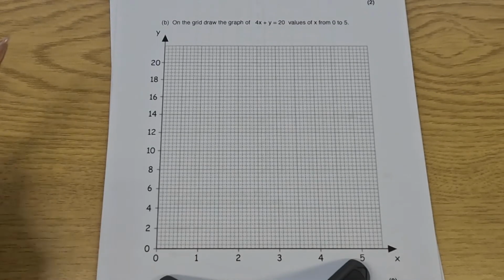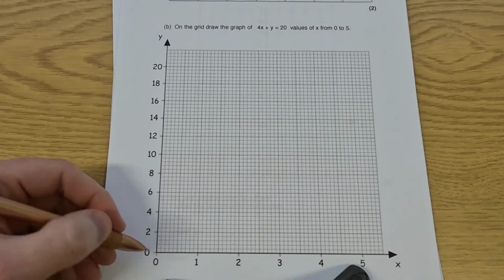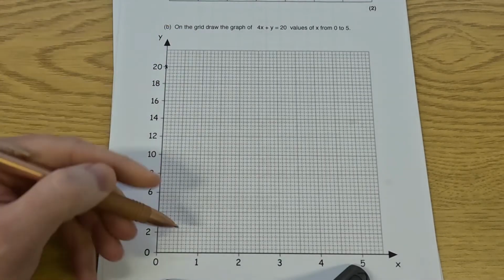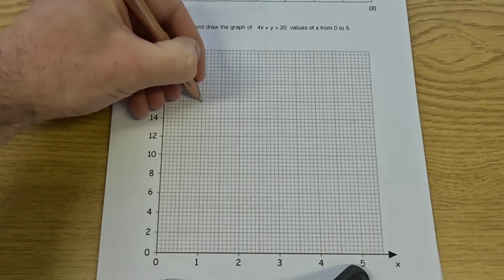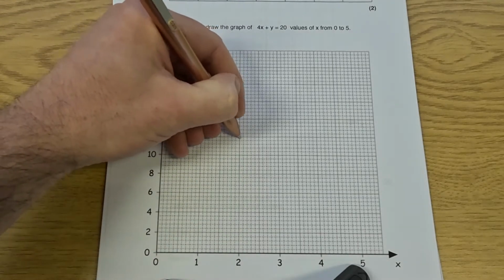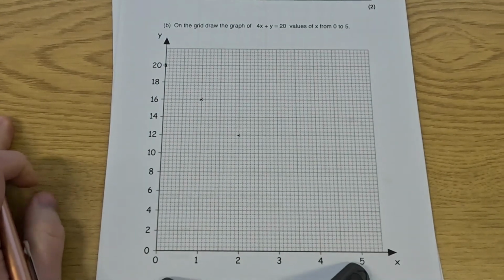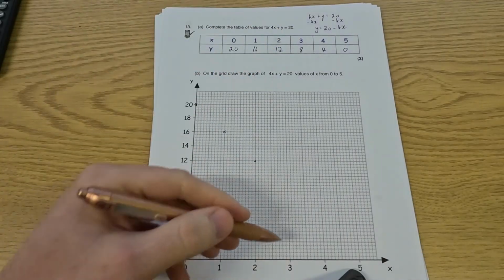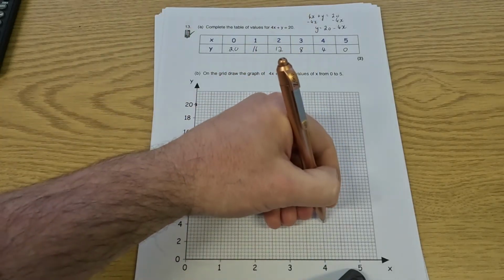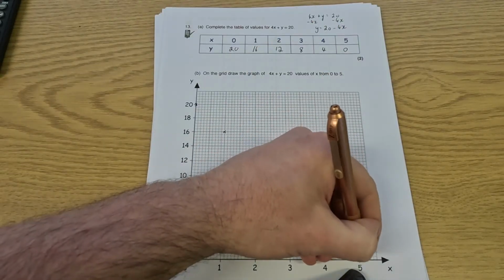And we're going to plot our points 0, 20. So 0 across, 20 up would be there. Next 1, 16. So 1 across and 16 up would be there. 2, 12. 2 across, 12 up would be here. Next, let's just look at our table again. Next, 3, 8, so 3 across 8 up would be here. 4, 4, 4 across 4 up would be there. And 5, 0 would be there on the x-axis.